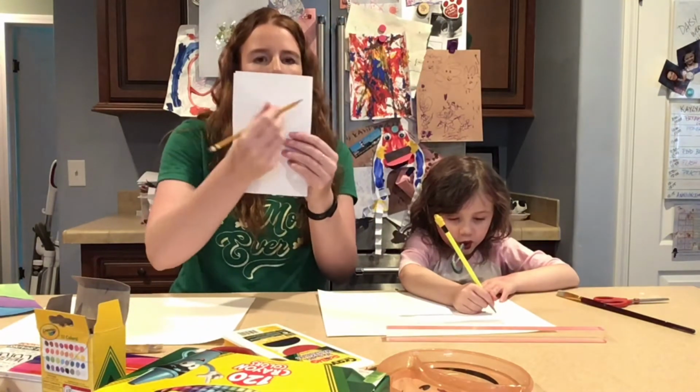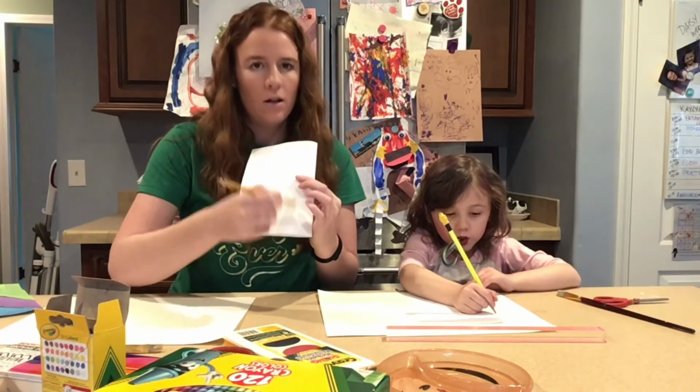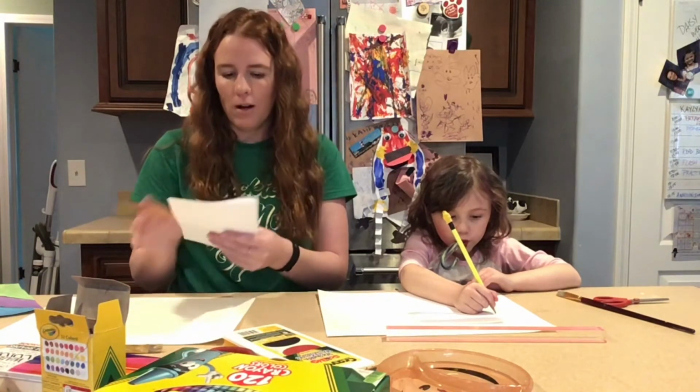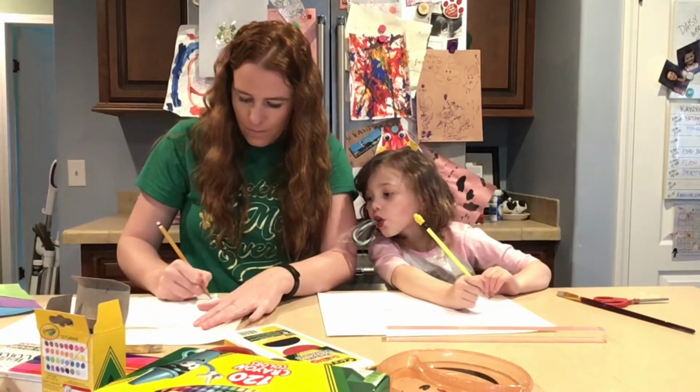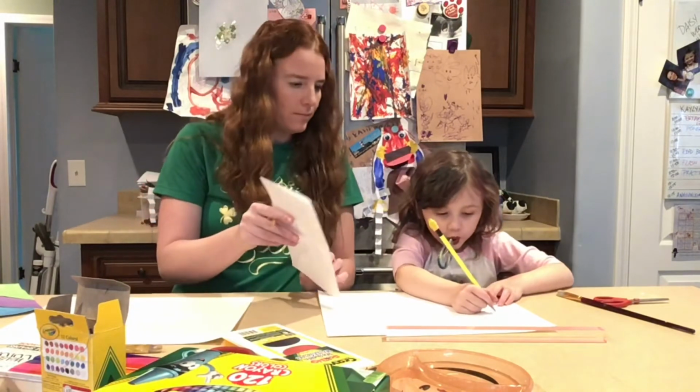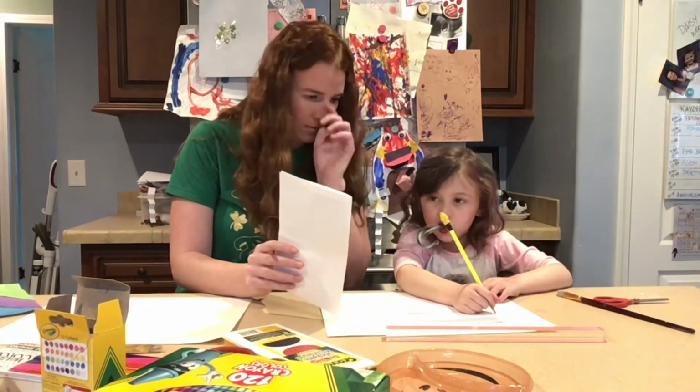And we are going to draw the shape of a big ear from top to bottom. So I'm going to draw mine just to show you what it should look like. See that? Hold on, I need your paper, Daddy.